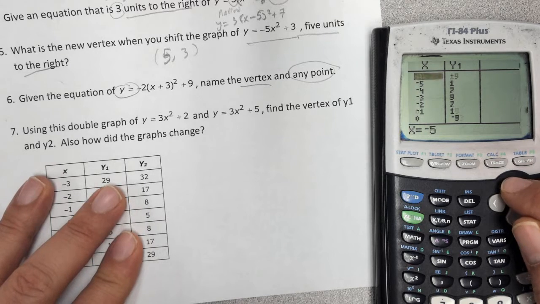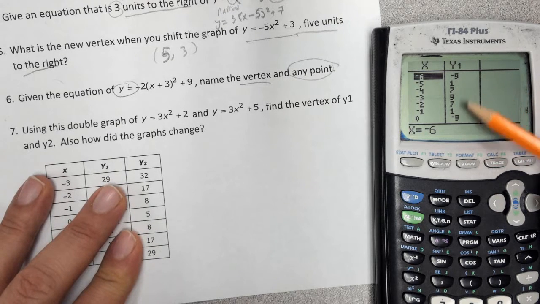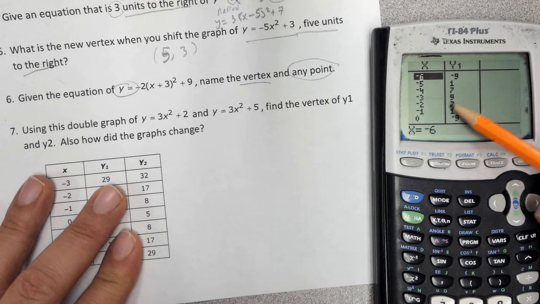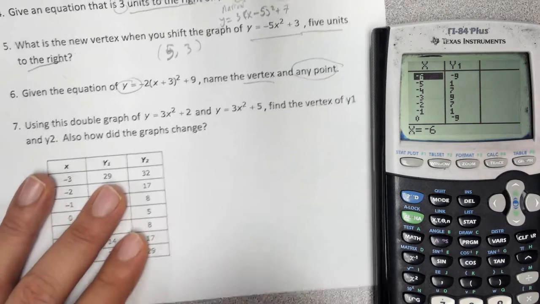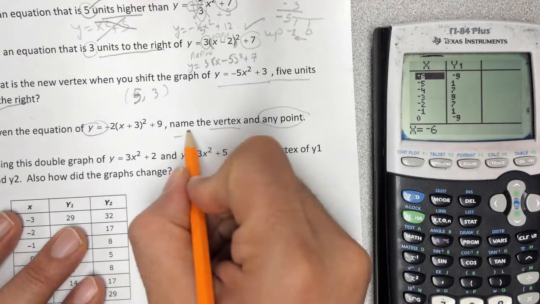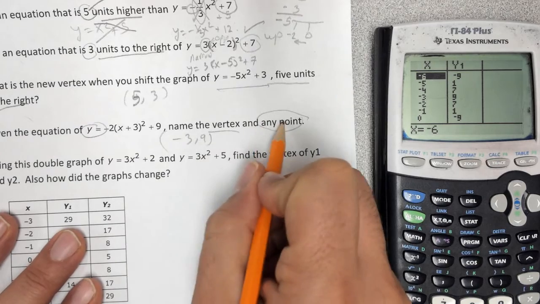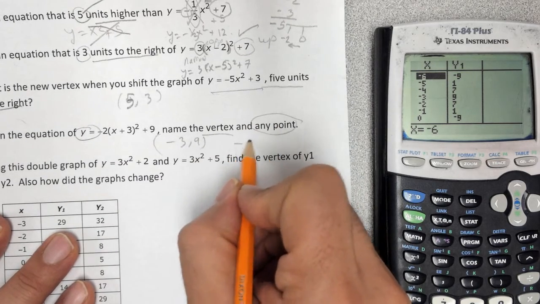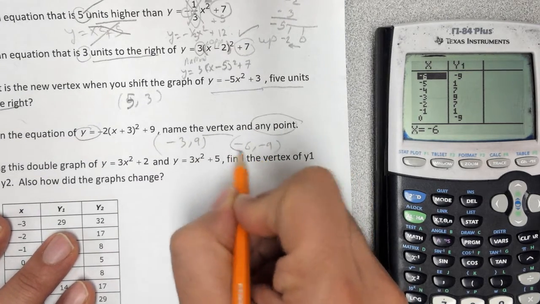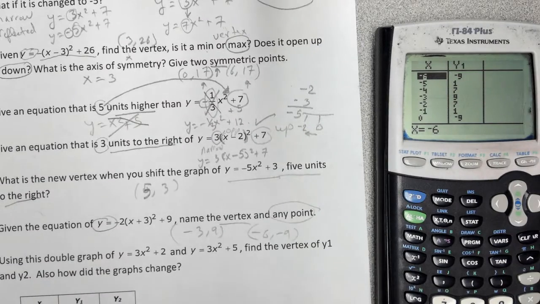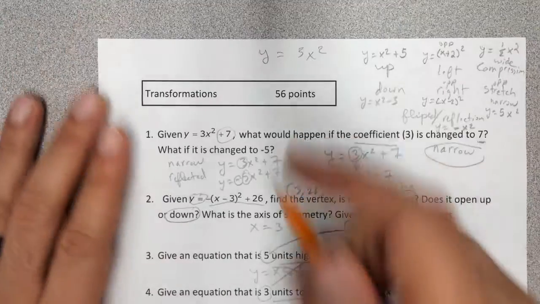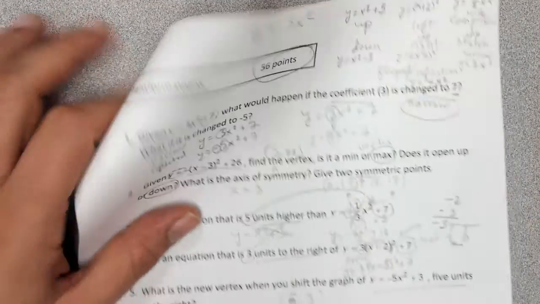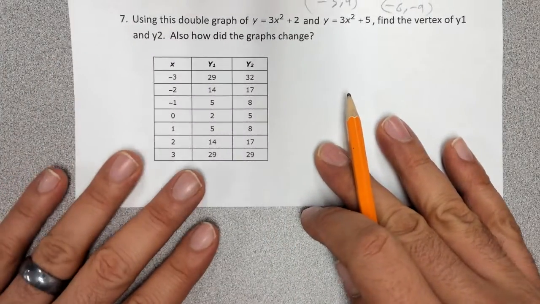Until I see numbers that start repeating. There we go. Symmetric point, symmetric point, symmetric point, vertex. -3, 9. Now, they want any point. Okay, how about -6, -9? That's a point. And that's how we find the answers. Just use your calculator. So, transformations are 56 points. Calculator is your friend for these. Just go ahead and check them out and give it a shot.